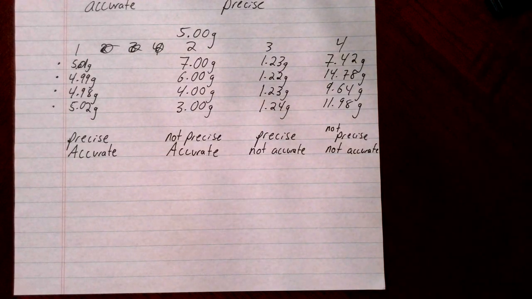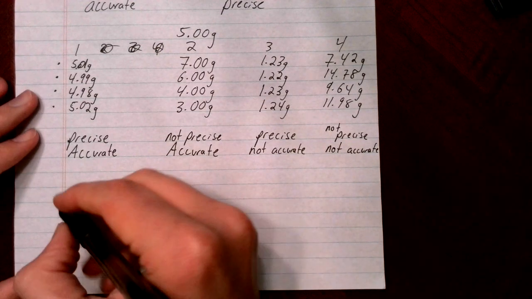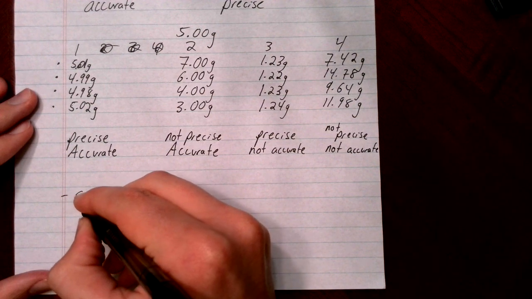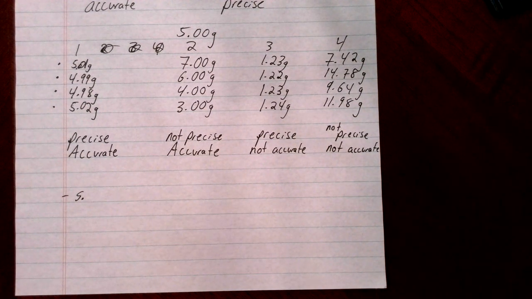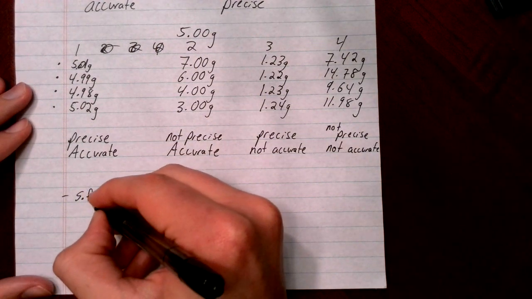So those are the two terms that we'll use to describe kind of the quality of our data. So how good is the data we recorded? So we need some way to convey to others the quality of our data. So what we use to convey that to others is known as significant digits. And I'll abbreviate that SD, or we call it significant figures quite a bit. So I can abbreviate it SF.